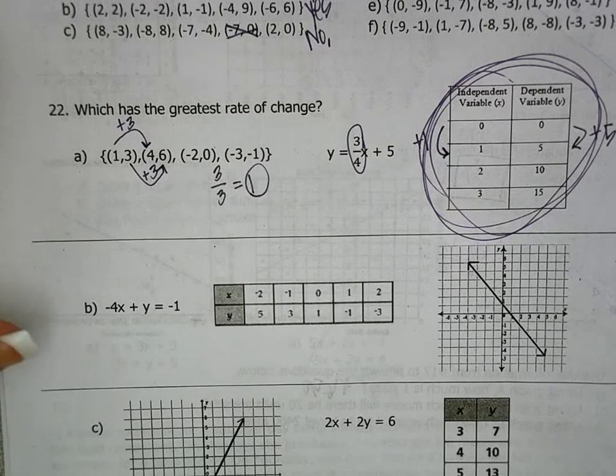I'm sorry? You didn't get number 20? Number 20 was 28%.